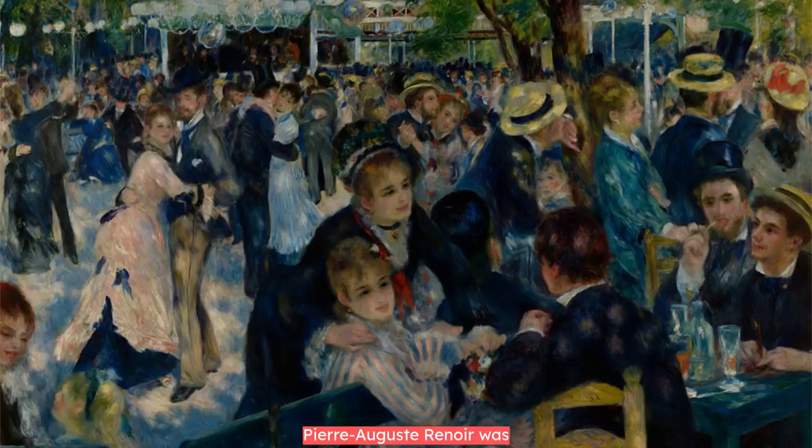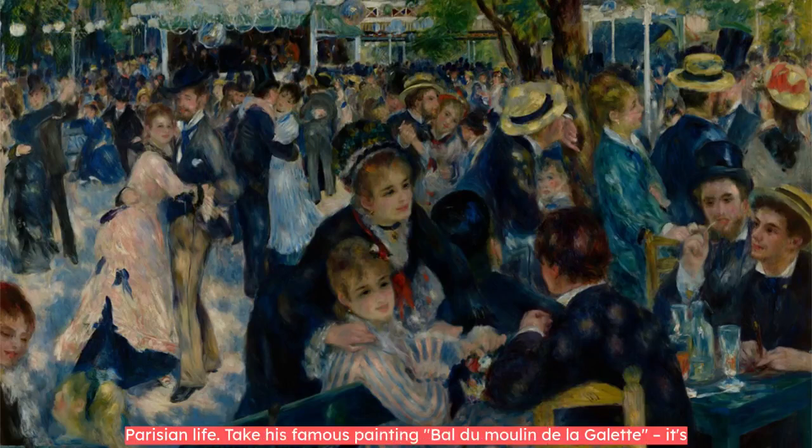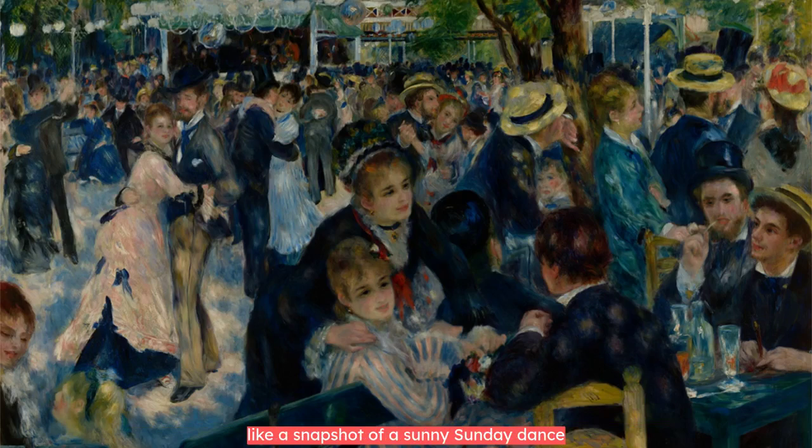Let's go. Pierre-Auguste Renoir was all about light, color, and the buzz of Parisian life. Take his famous painting Bal du Moulin de la Galette. It's like a snapshot of a sunny Sunday dance party in Montmartre. People are chatting, flirting, and twirling under dappled sunlight.